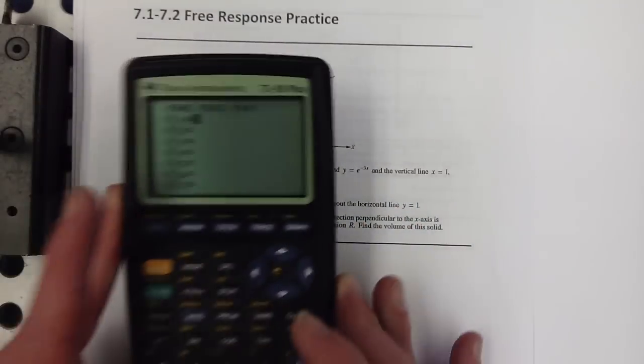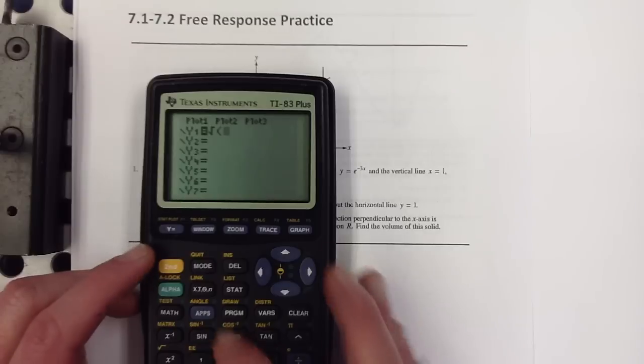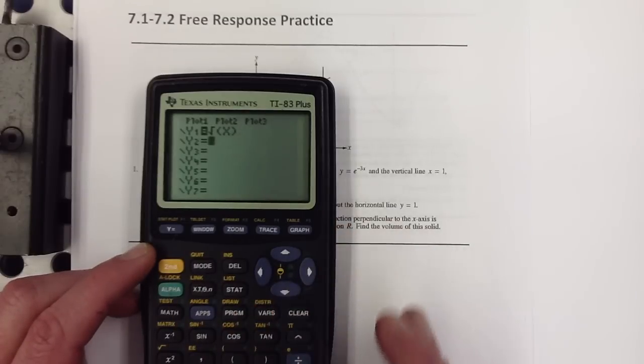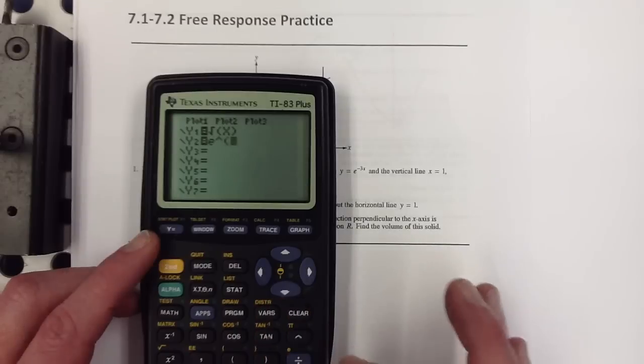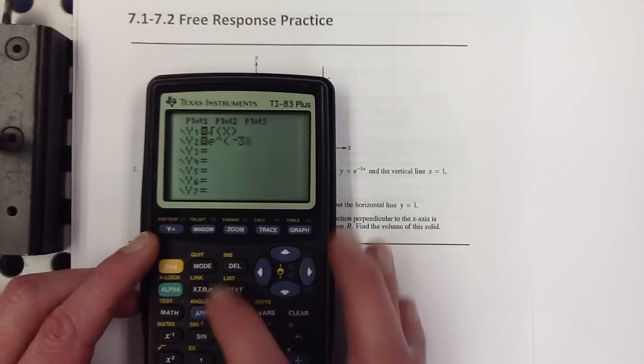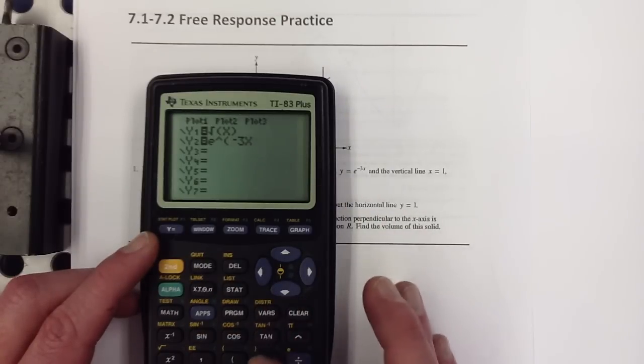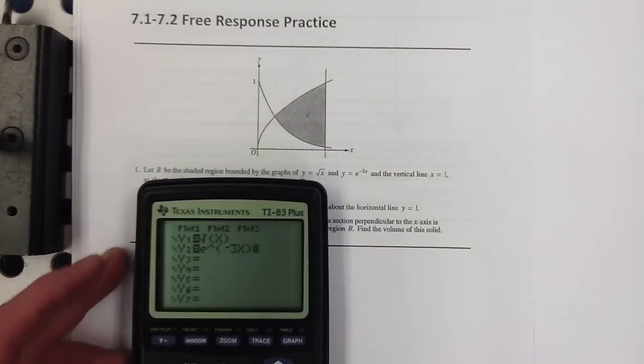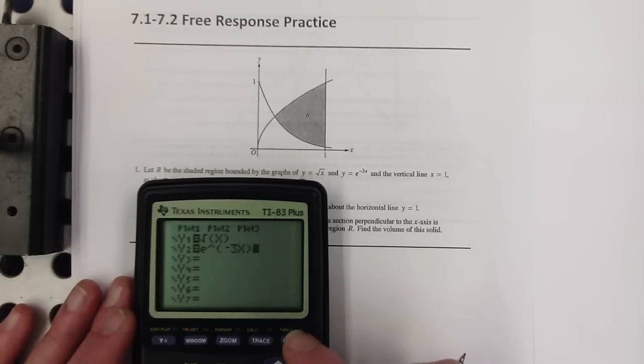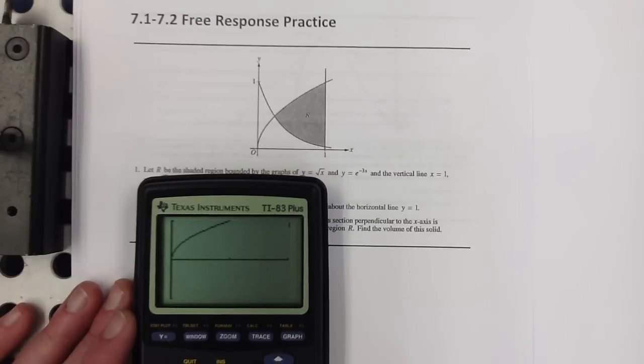So I'll get the square root of x and e to the negative 3x. And from 0 to 1, I think my window is actually pretty reasonable. Oh, there they are.